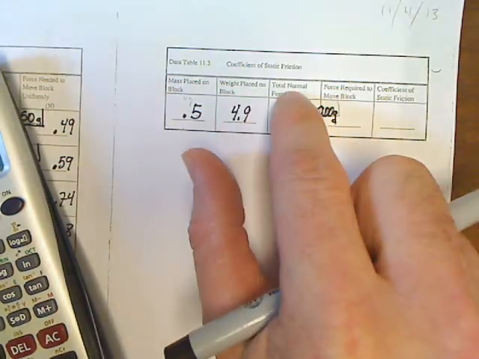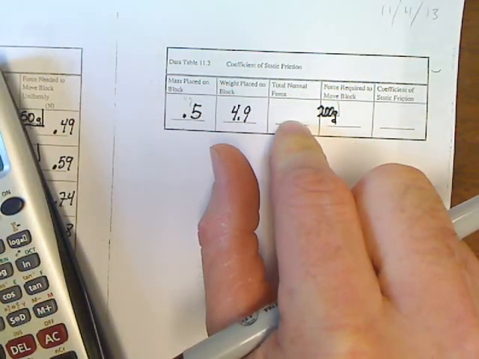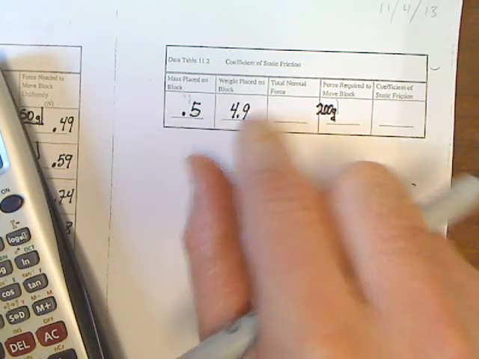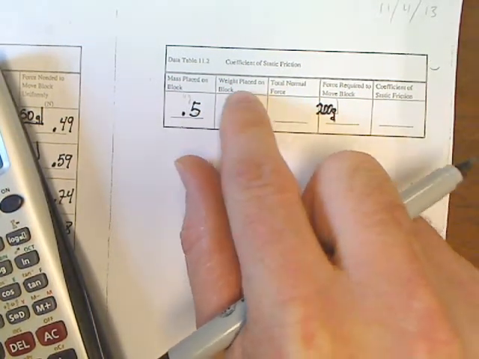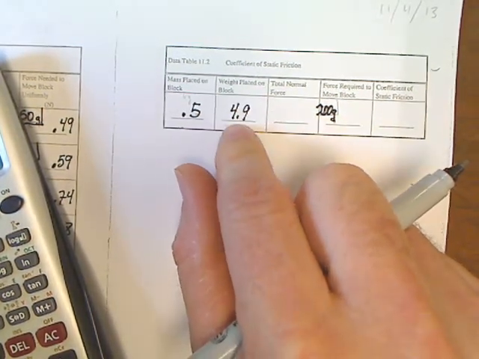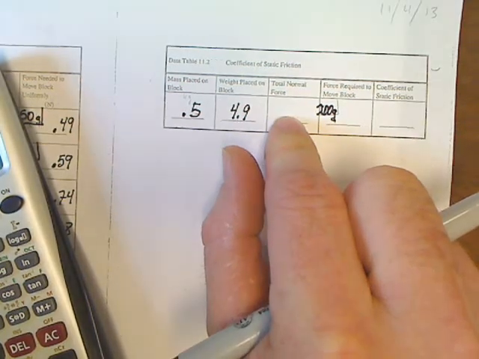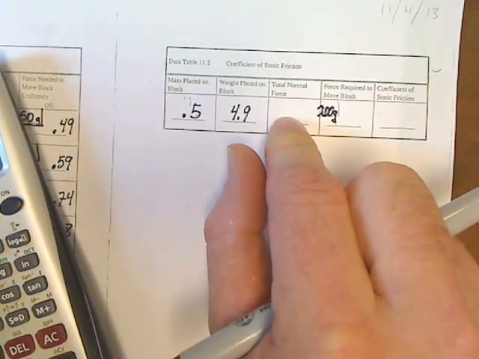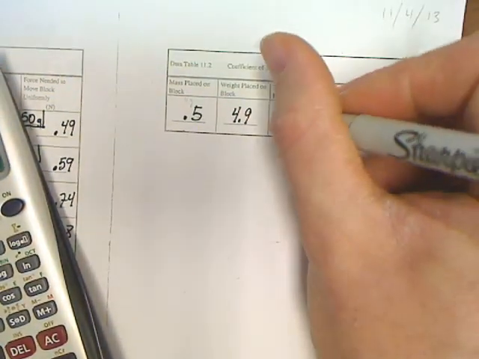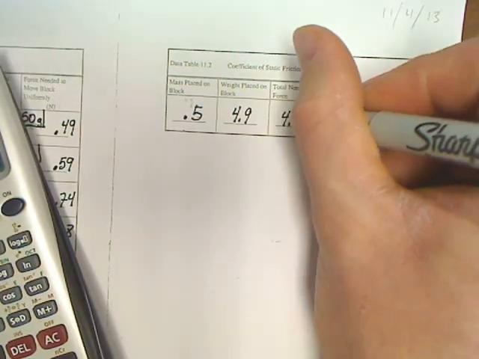And wait a minute. The next column says normal force. Oh no. What is normal force the same as? Weight. So if the weight is 4.9, then what's the normal force? 4.9. Oh, you're a great audience. I take back what I said earlier.